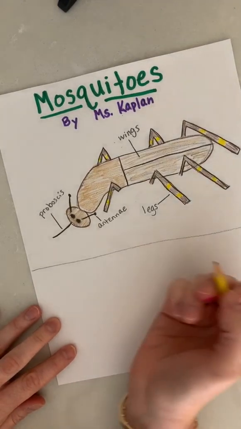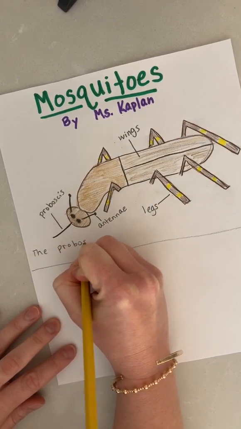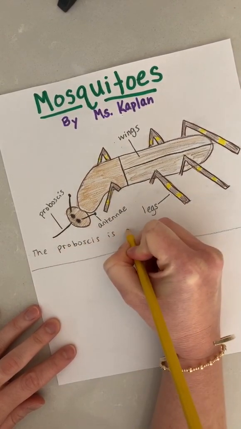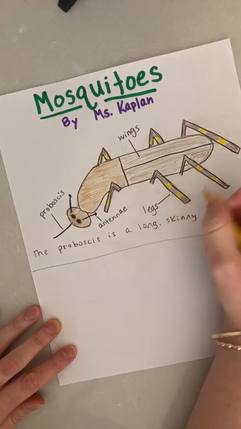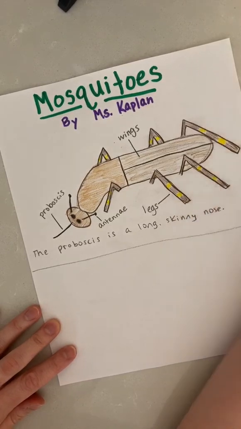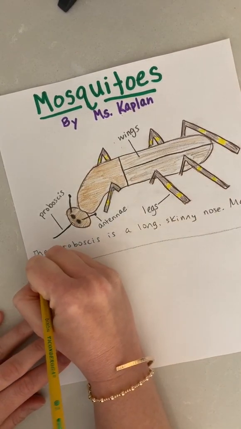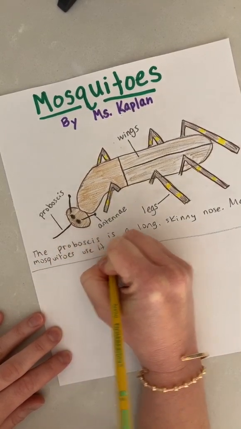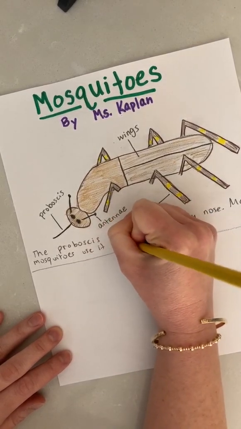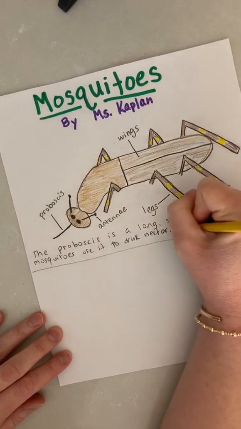Okay, let's see. I will say the proboscis is a long, skinny nose. And then I'll explain what mosquitoes use their proboscis for. Male mosquitoes use it to drink nectar. And I'll say females drink blood with it.